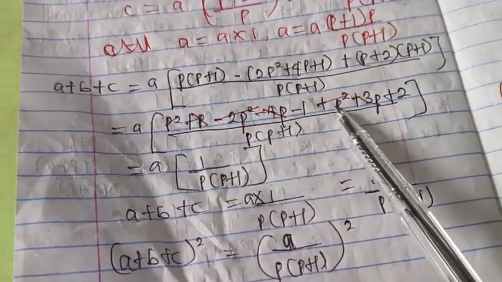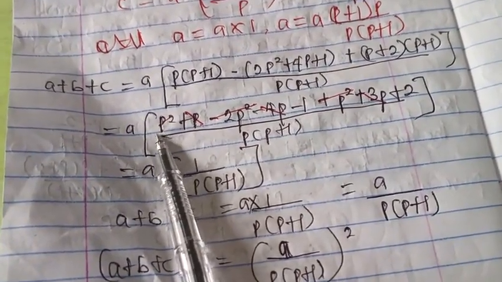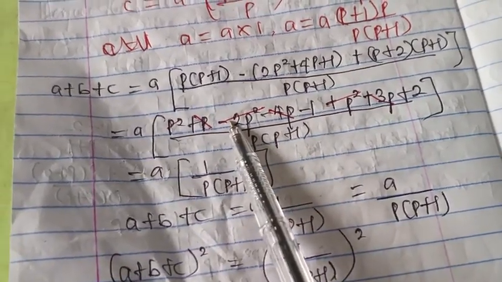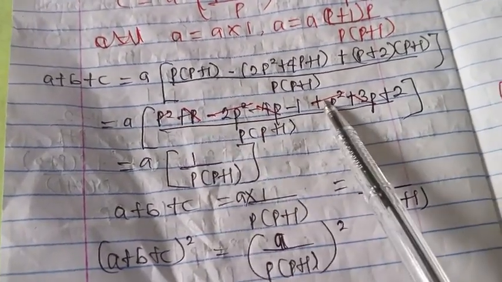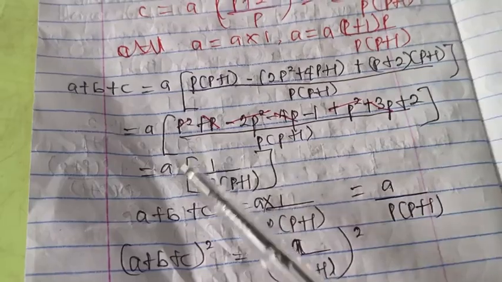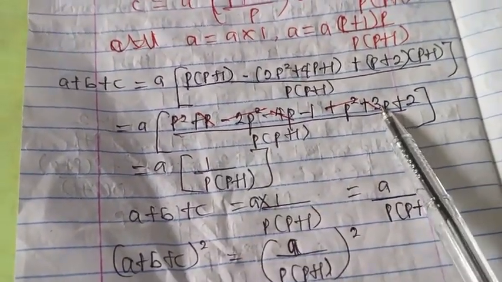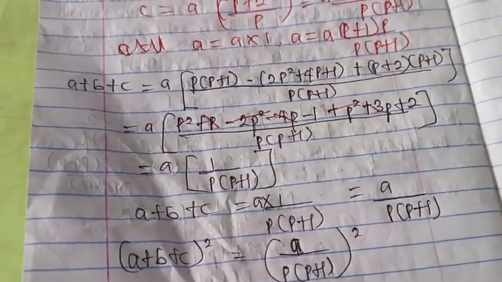P squared. This is P squared minus 2P squared. That's minus 1P plus 1P squared. You know, P squared plus P squared is 2P squared. Minus 2P squared, that's off. Again, P plus 3P, that's 4P, minus 4P, again off.